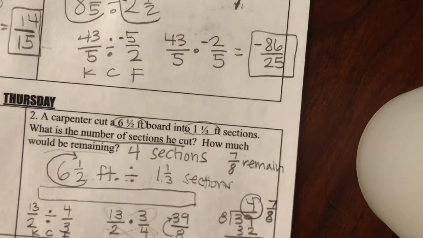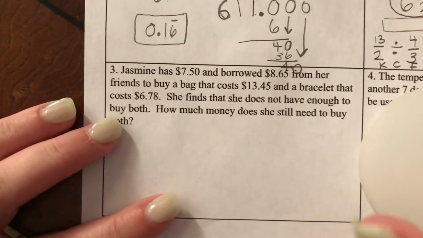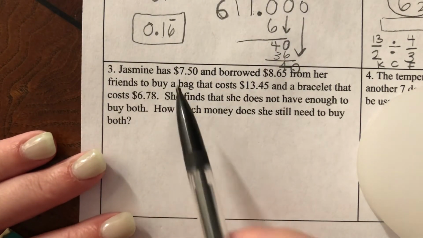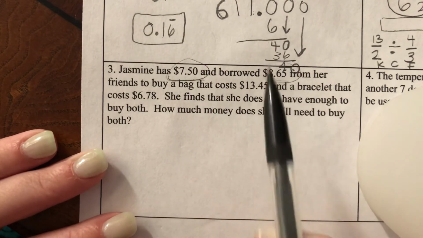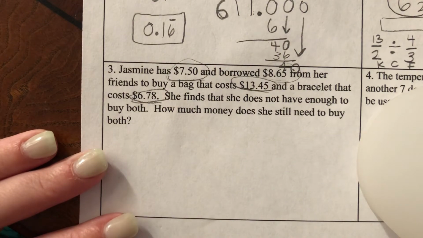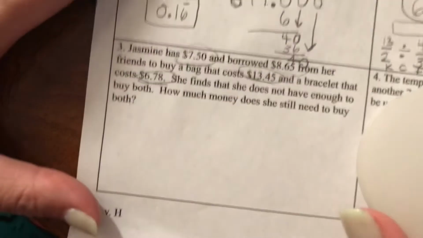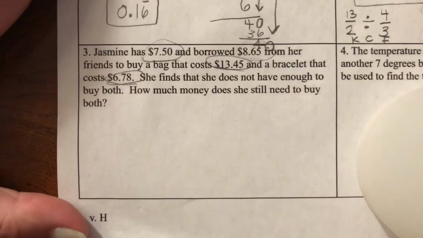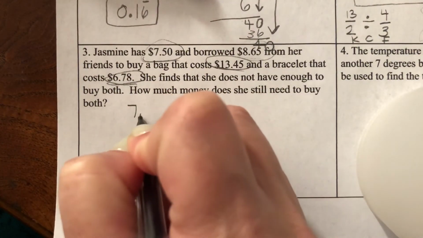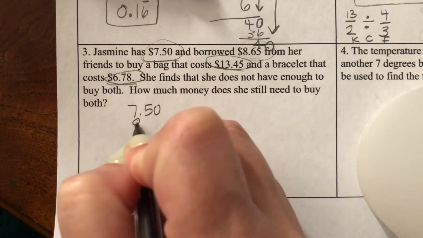Okay, very good. Moving on to this problem over here. Jasmine has $7.50 and borrowed $8.65 from her friend to buy a bag that costs $13.45 and a bracelet that costs $6.78. She finds that she does not have enough money to buy both. How much money does she need to buy both? Okay, so let's figure out how much money she's starting off, or how much money she has. She has $7.50. And then she gets $8.65 from her friend.